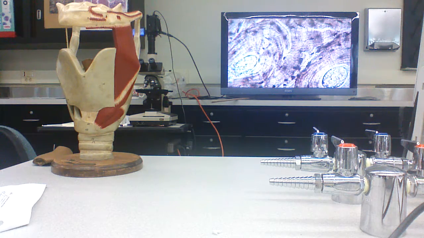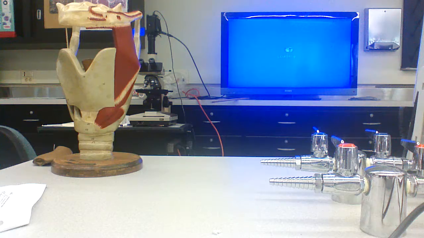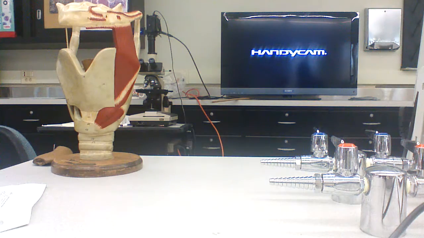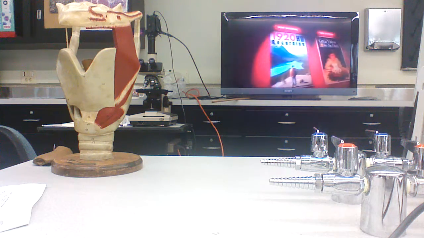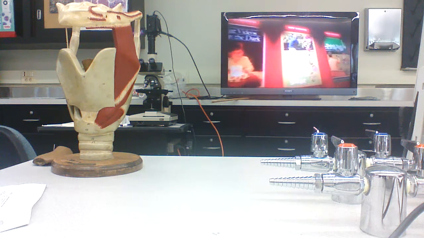Now, if you open up bone, just saw it in half, you'll see that it's a hollow cylinder. And there are two types of bone. The stuff right on the shaft here and around the surface is a type of bone called compact bone.